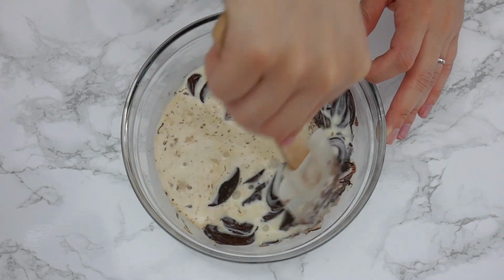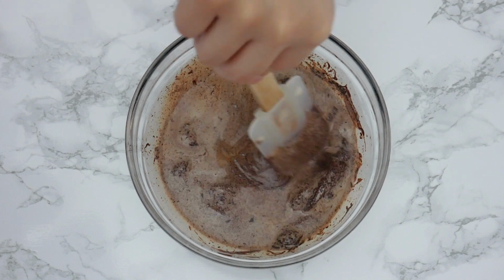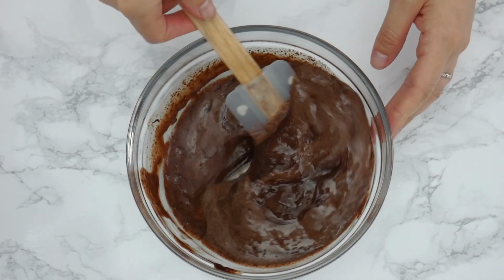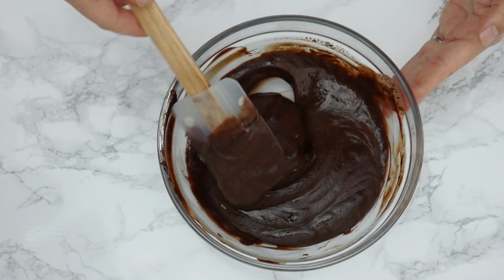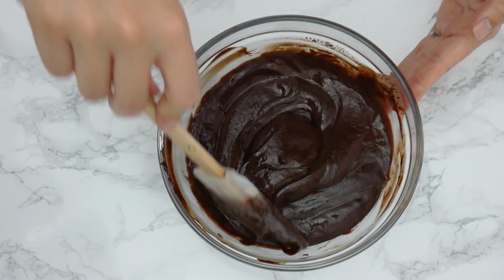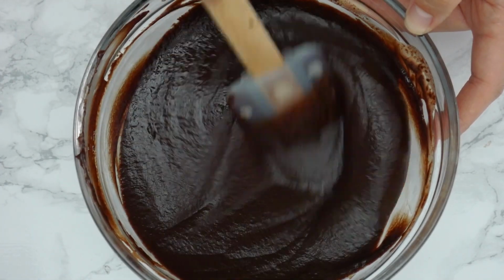I stir very gently. I don't want to add any air at this point. And with ganache, you want to let the heat of the cream do the work. For this recipe, I'm going to use 2 batches of ganache, one for the filling and one for the frosting.